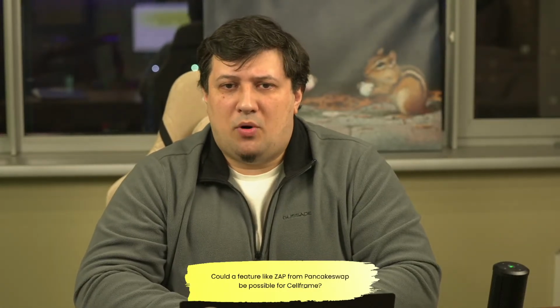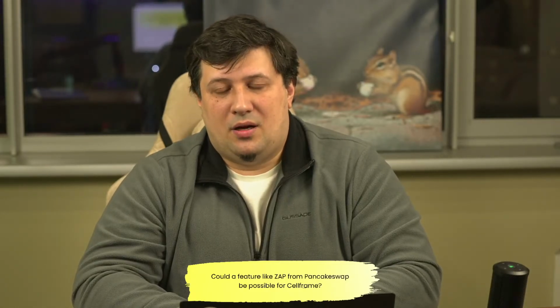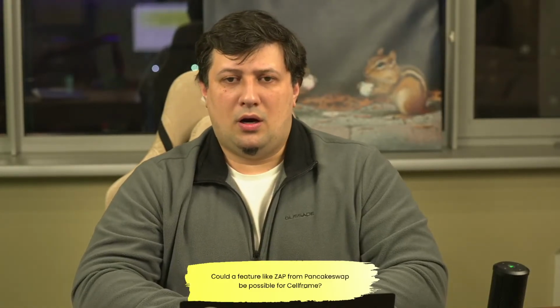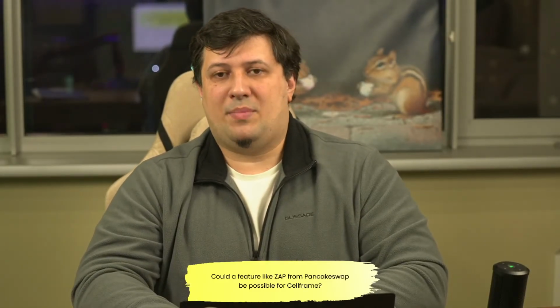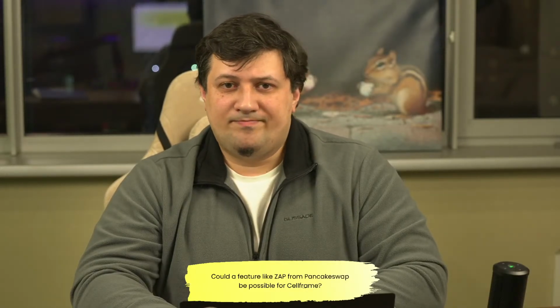Next question. Could a feature like Zap from PancakeSwap be possible for Cellframe? Yes, it will be possible to have a feature like that in our DEX, where you can add liquidity with only one token. I think our single token staking program for the native token could be used for zapping your stake and adding liquidity with only one token.